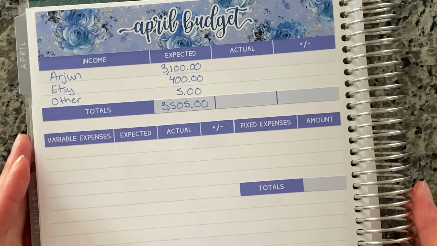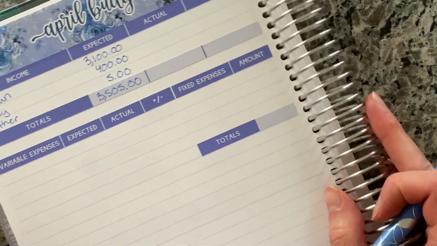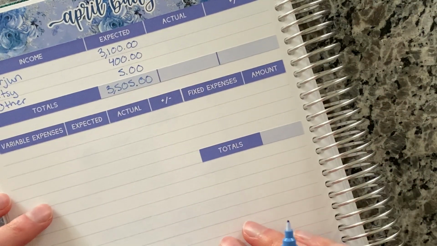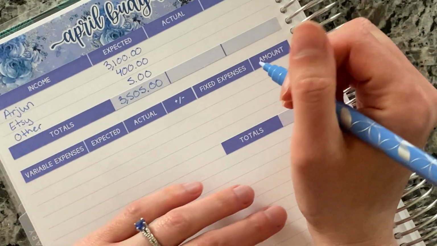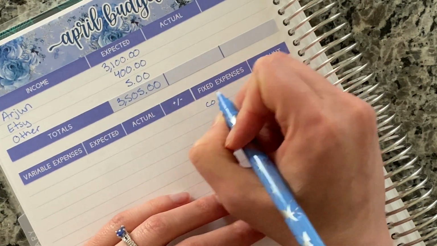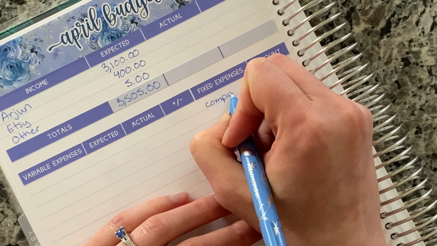So that's what we're expecting for our income. And then I'll put actual once we get there, obviously. Let's do fixed expenses. Those will be easy right now. And these are all on the previous page, but since I wrote them down over there, I won't have to remember. I can just look at what I wrote before.